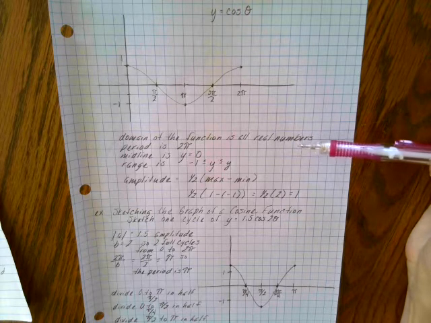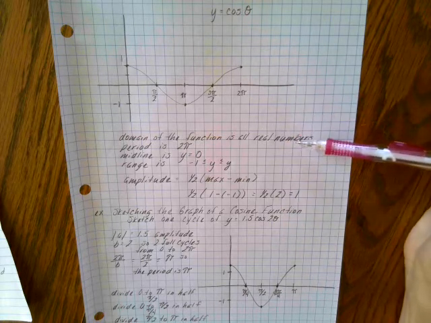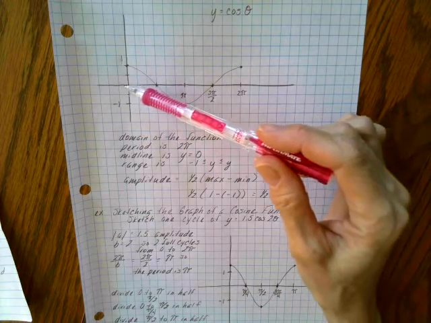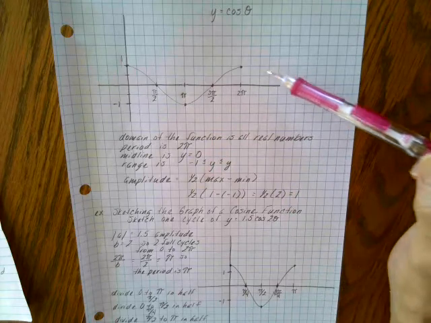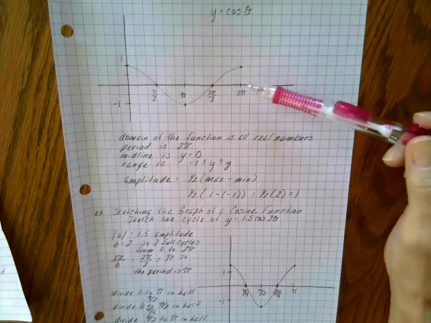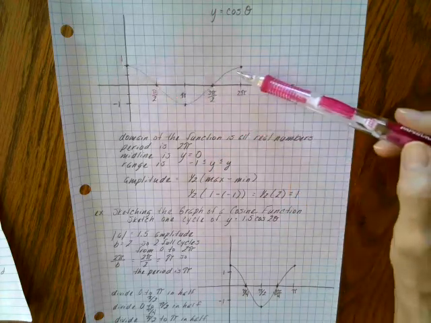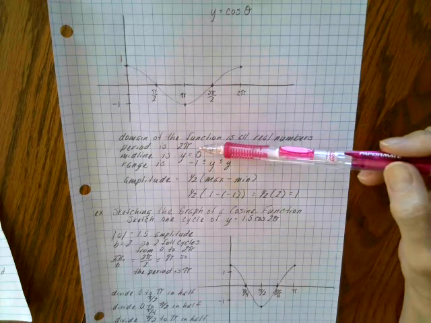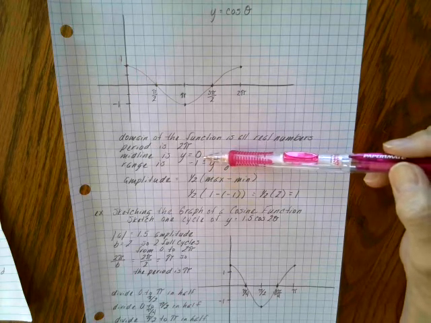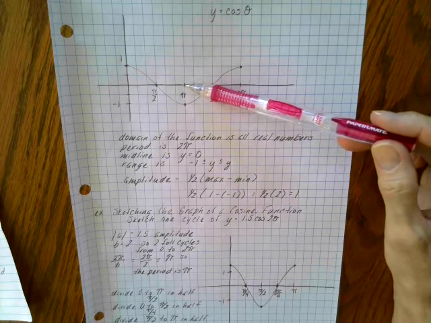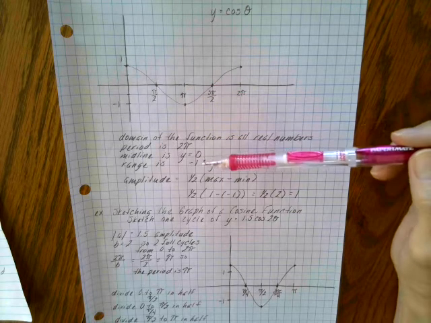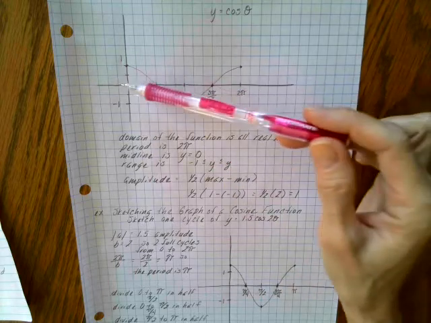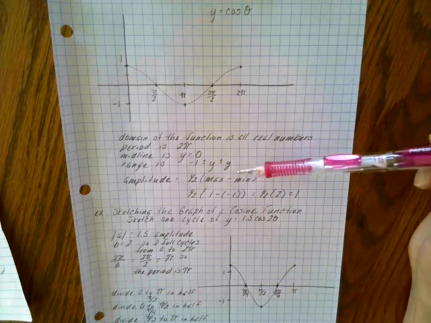So the domain of this function is all real numbers, which is the same case with the sine, because the sine just goes through 0, but it continues on and on also. What is the period of this? There's one complete cycle, max, 0, min, 0, max, so the period is 2 pi. What is the midline? That's what is halfway between my max and my min. So the midline is this line right here, which is y equals 0, the x-axis.